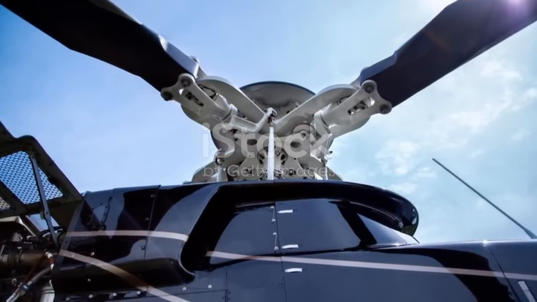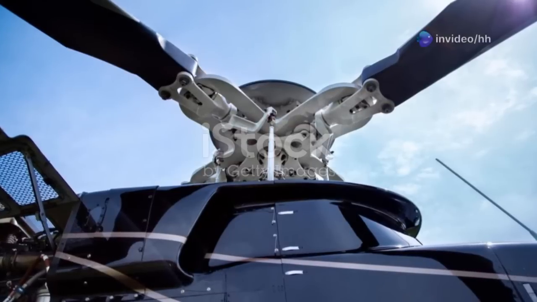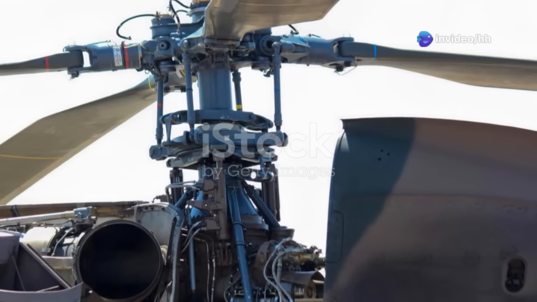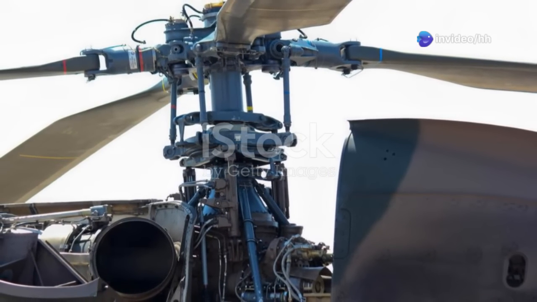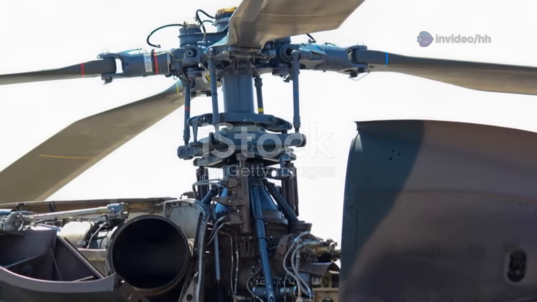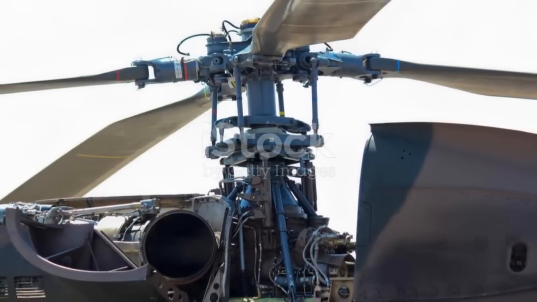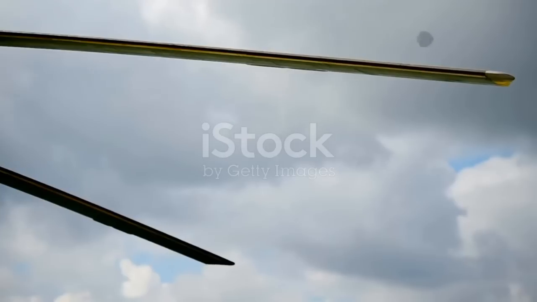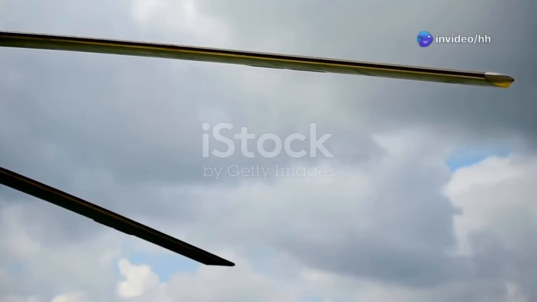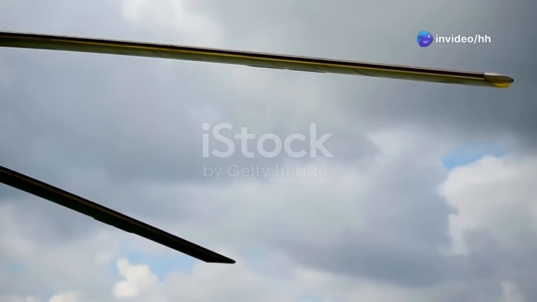Section 7. The twist in the tail. How blade twist improves performance. If you look closely at a helicopter's rotor blades, you'll notice they're not perfectly flat. Instead, they have a subtle but crucial design feature known as blade twist. This twist means that the angle of the airfoil changes along the length of the blade. The twist is more pronounced at the tips and less so near the hub. This is called blade twist.